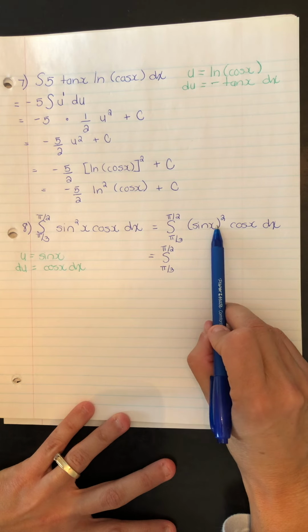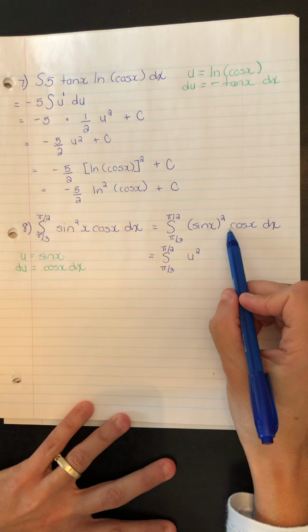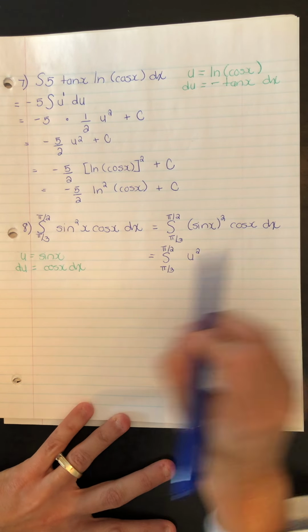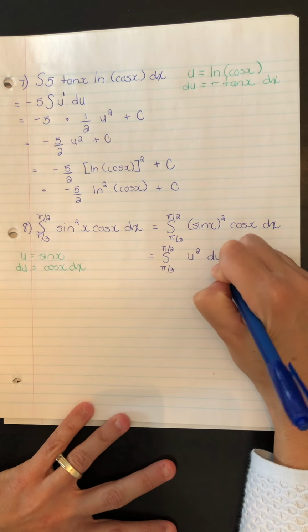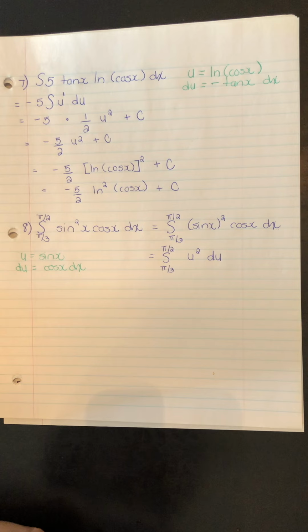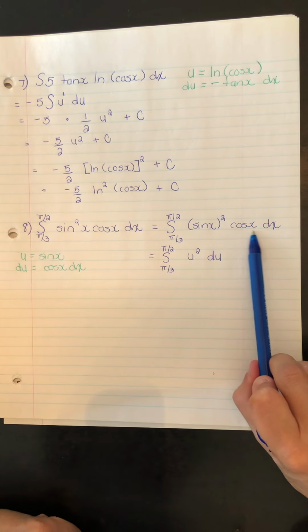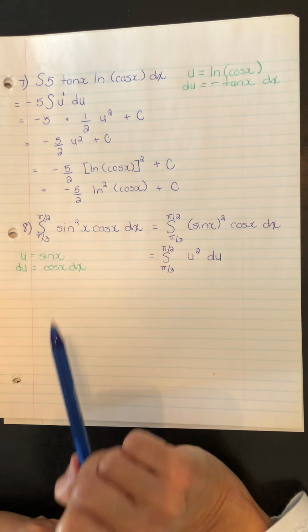So we have u squared to begin. And what do we do with the cos x dx? Well, cos x dx is exactly du. So we simply have this. Okay, so again, u squared. The entire cos x dx is our du.